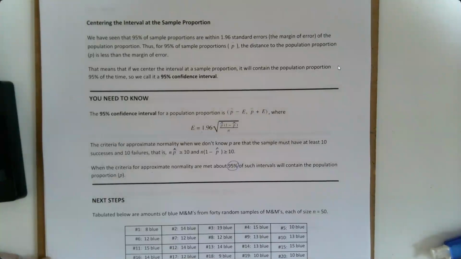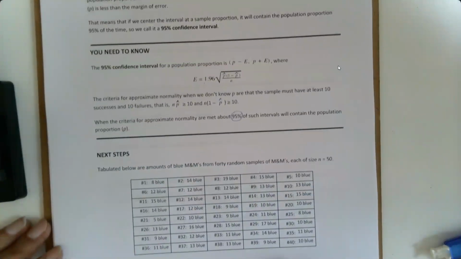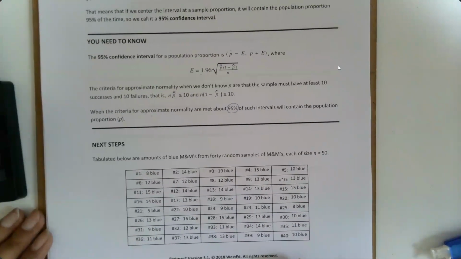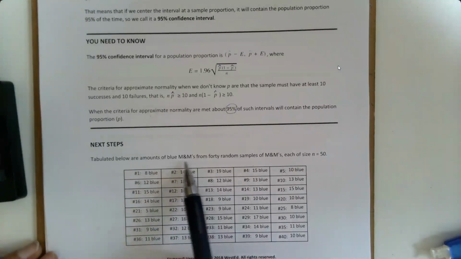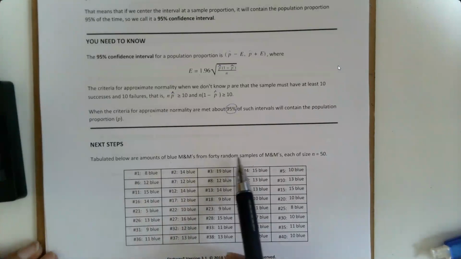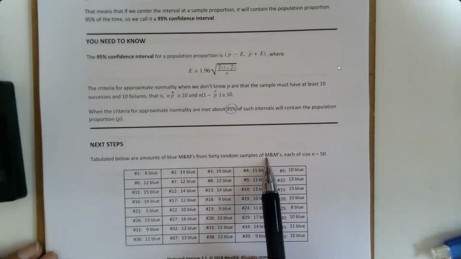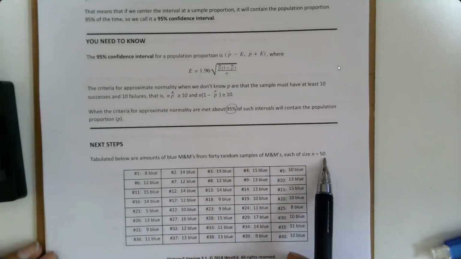Well, in our next step, we have one example. This example says, tabulated below are amounts of blue M&Ms from 40 random samples of M&Ms, each of size 50.